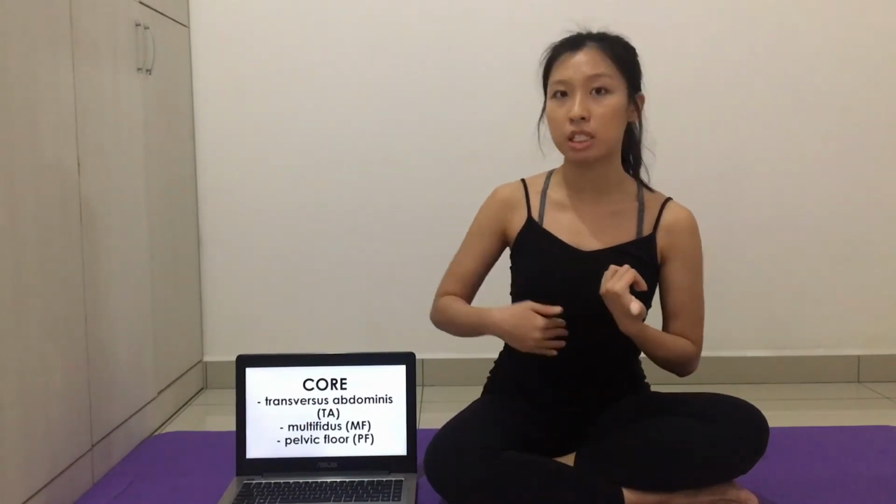So the core is not actually the whole of your abdomen. It consists of 3 main muscles here, primarily made up of your transversus abdominis, remember the deepest layer in your tummy just now, and then multifidus, that's your postural muscle in your lower back. And one last one here, number 3, is your pelvic floor muscles. So these 3 muscles work together as your core, and that's what you want to strengthen.